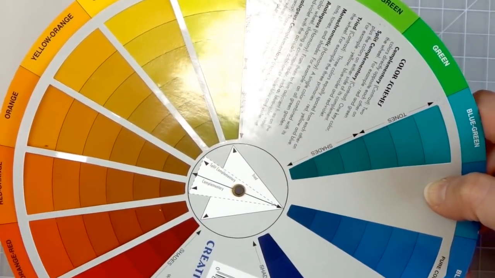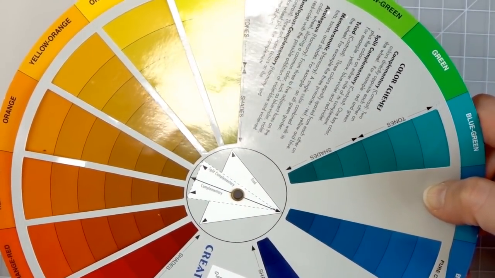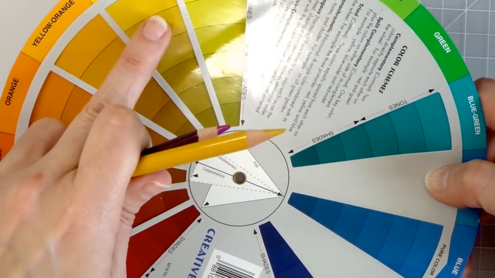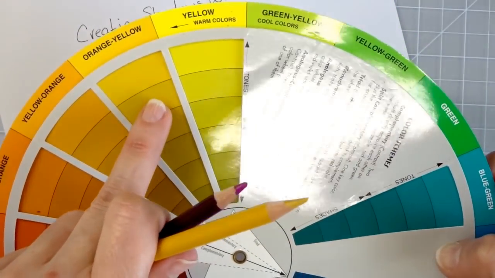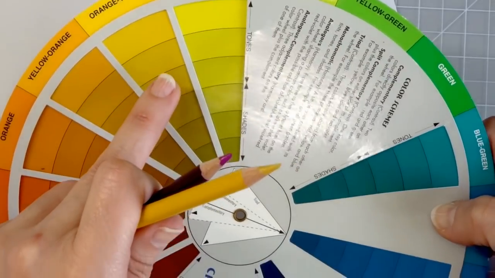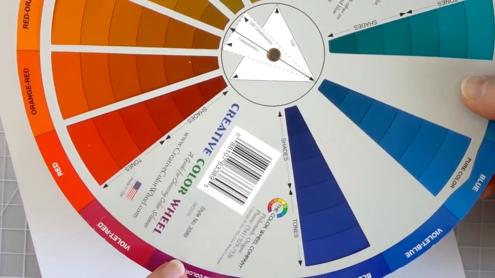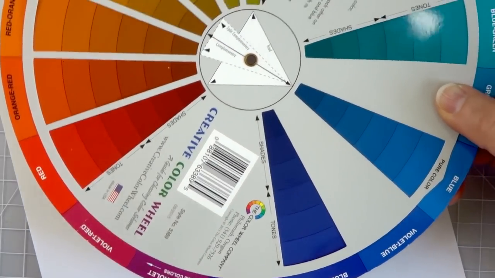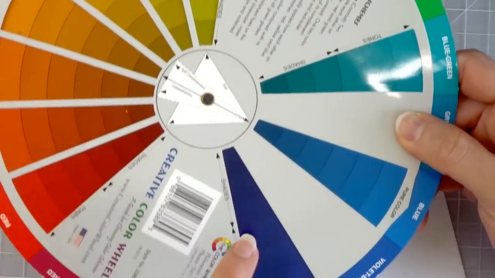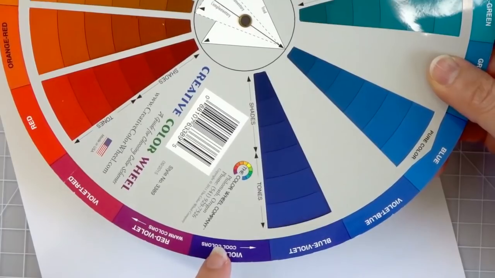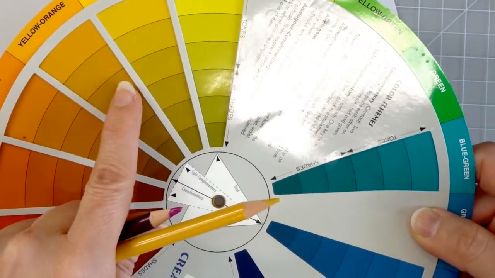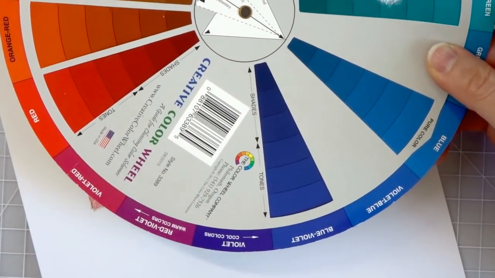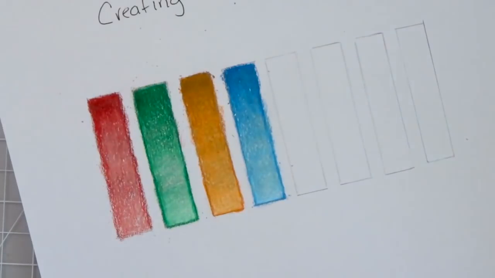So with this one, I'm cheating just a little bit because I want it to look really, really good. So I am going with the orange yellow, and then I'm coming almost directly across to my red violet. So I'm kind of going from yellow to the violet, which would be completely complementary, but I am skipping over one here and skipping over one here just to make these colors come together a little bit better.